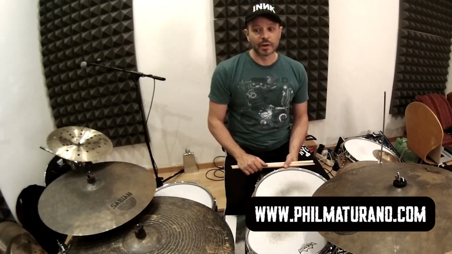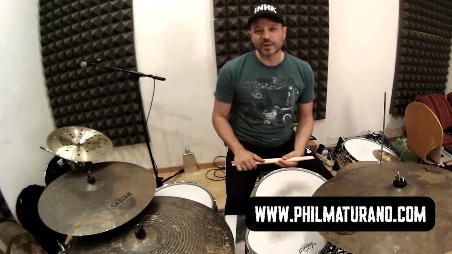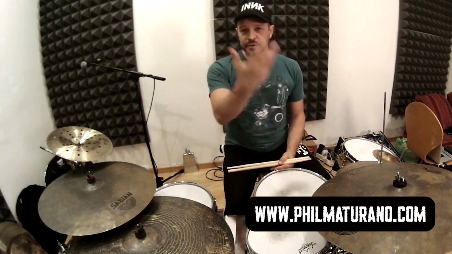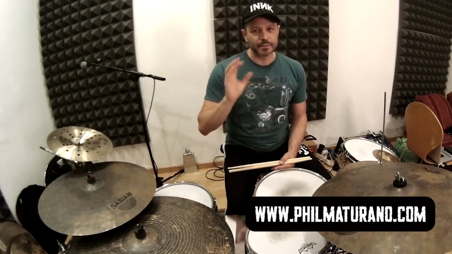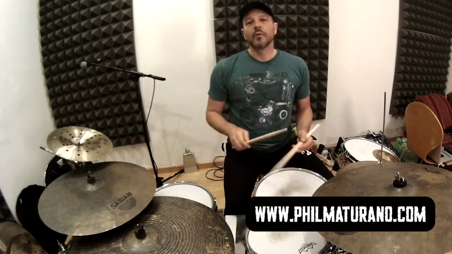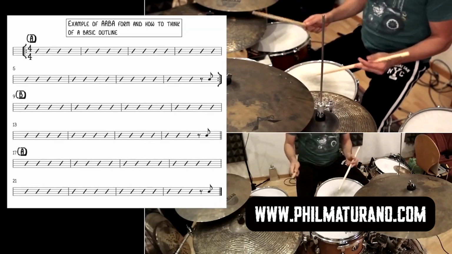I'm going to count you along and play as simple as possible to make sure we can stay within the structure, okay? So 8 bars as if a soloist was playing, and then 8 bars drum solo, okay? 1, 2, 3, 4.